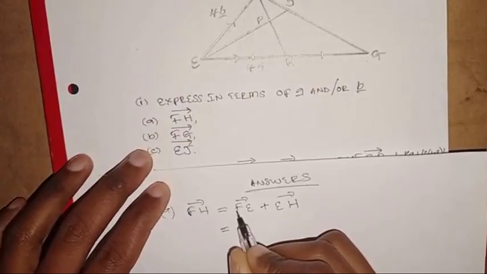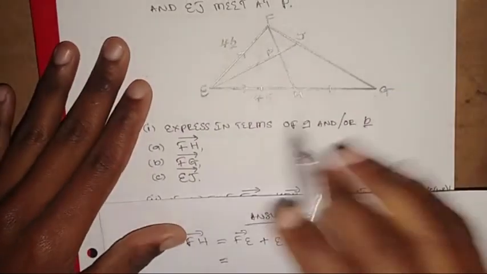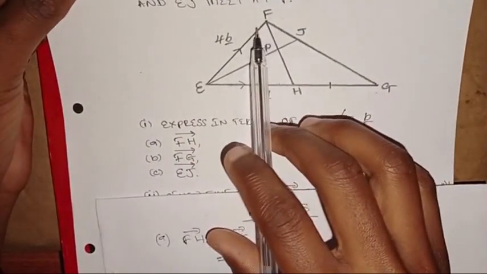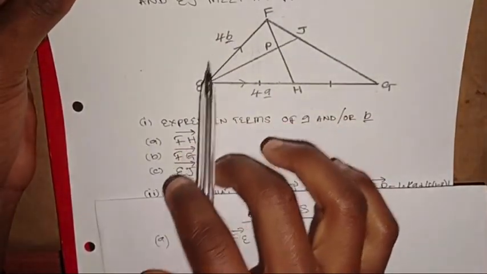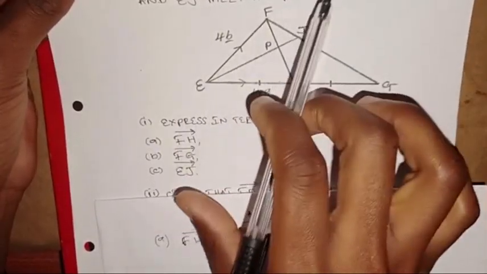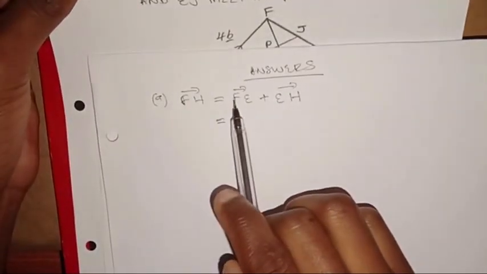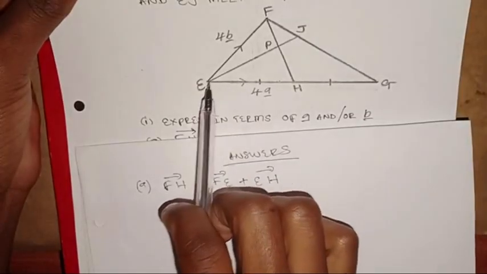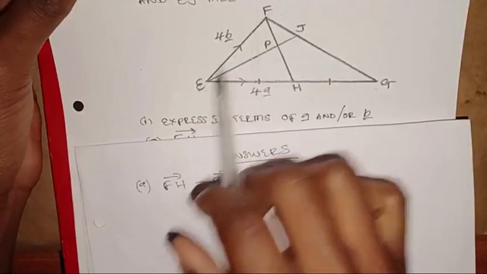So equals, what is FE? Here you need to be very, very careful. As you can see, the arrow for this value indicates that this vector is moving from E to F. But since here we are looking for FE, which is the opposite of this arrow, this value is for EF.